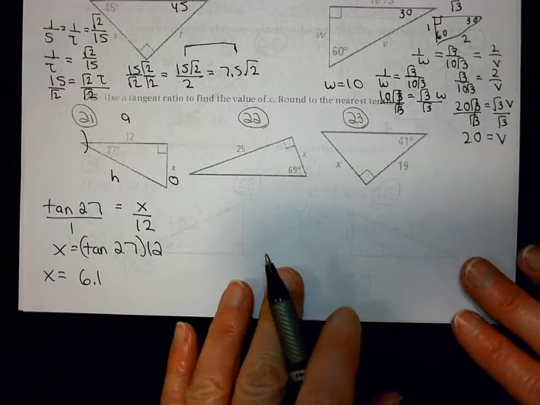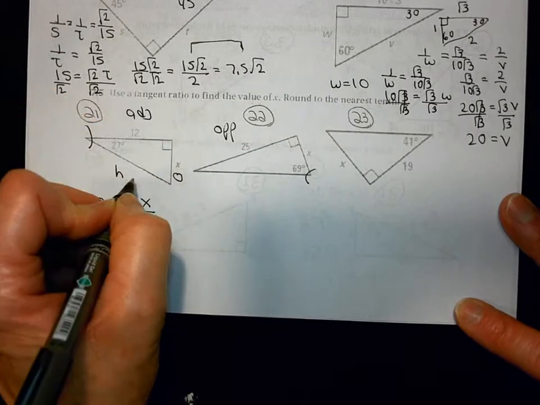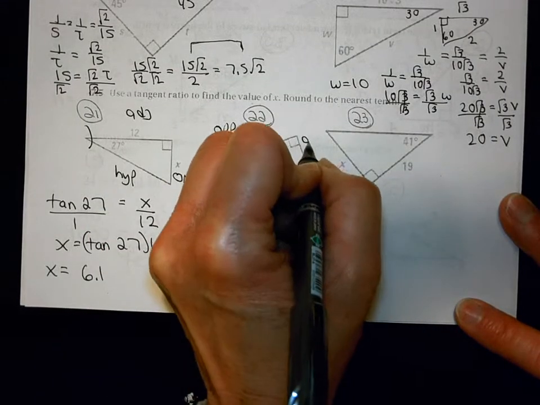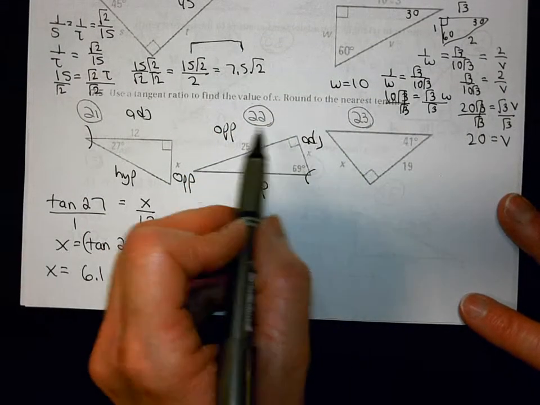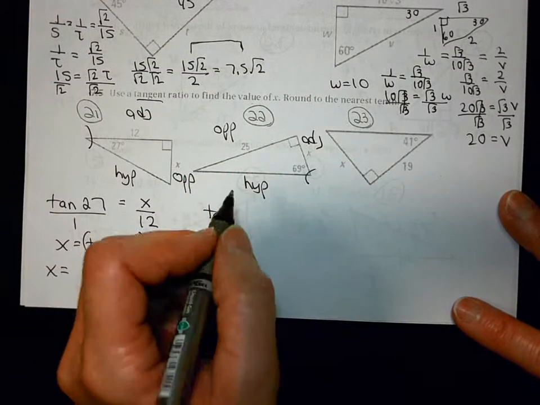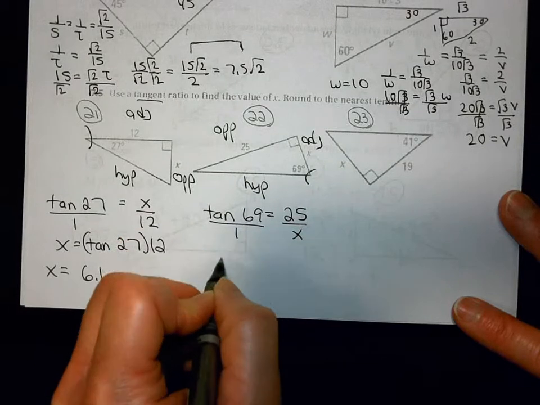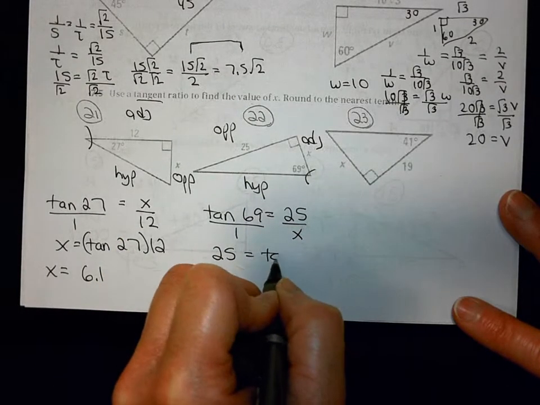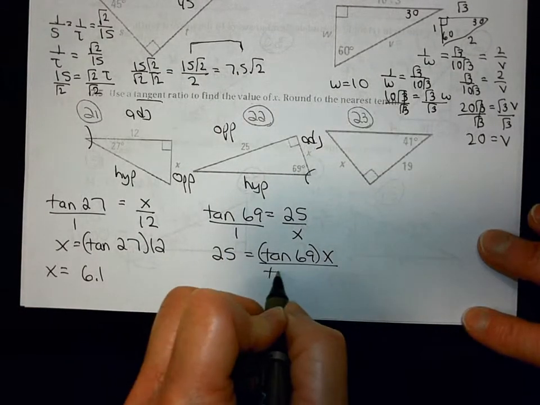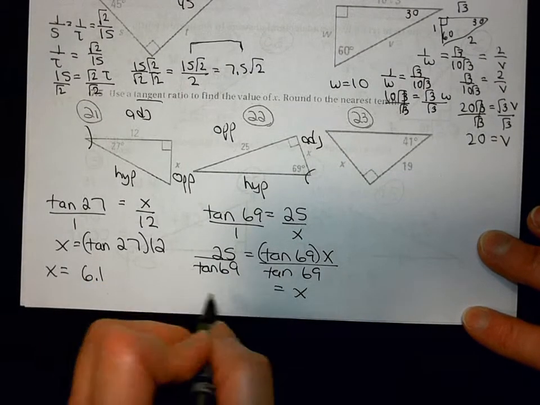If we look at the middle one, we're standing here. This becomes the opposite. Hypotenuse is always across from the right angle, and so left over is adjacent. We have these two, so opposite and adjacent is going to be tan again, and actually it said tan, so I guess we know we're going to use that. So tangent of 69 is opposite over x. So 25 is going to equal tan of 69 times x. We're going to divide both sides by tan of 69. So x is going to be 9.6.